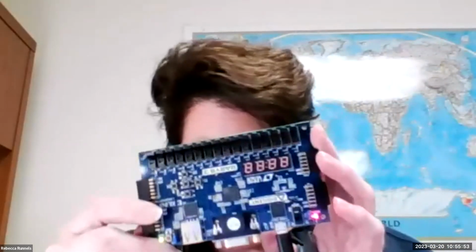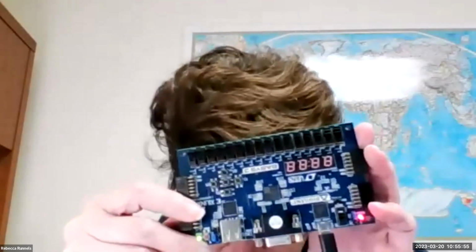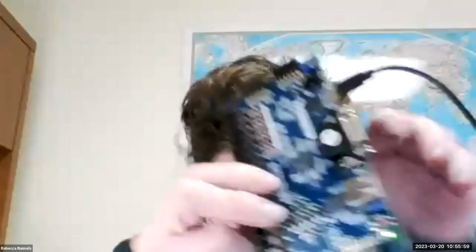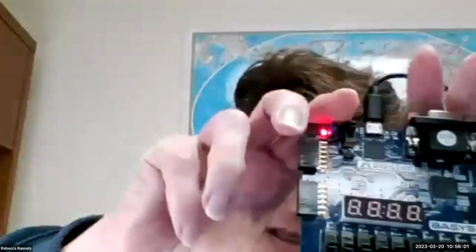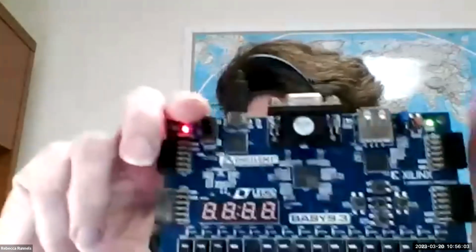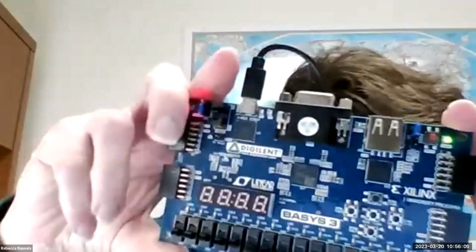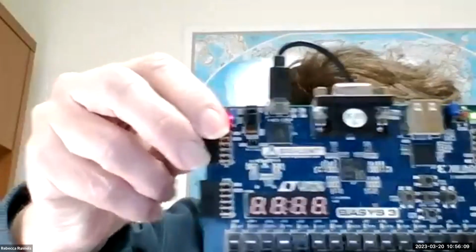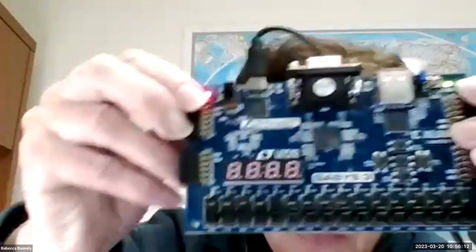So I stopped the share and I have this not mirrored, which actually means to me it's going to seem like it's in reverse. So I'll hold it like this. Okay, so I know it's programmed. I've got the green light up here, right there.